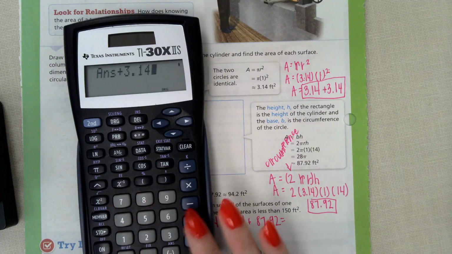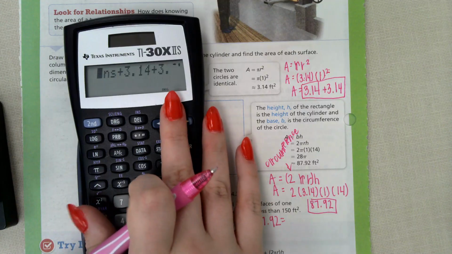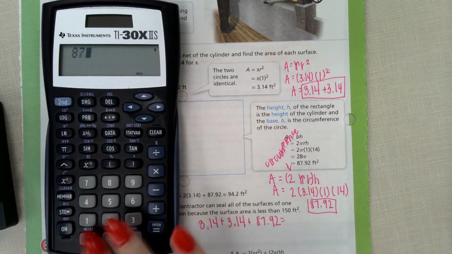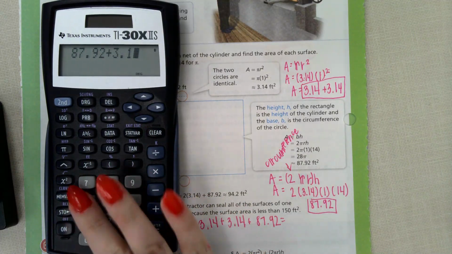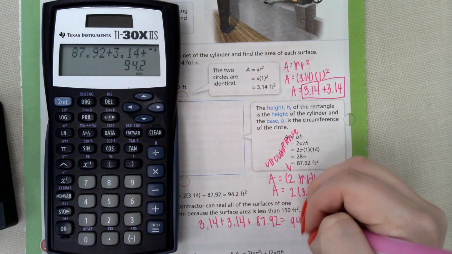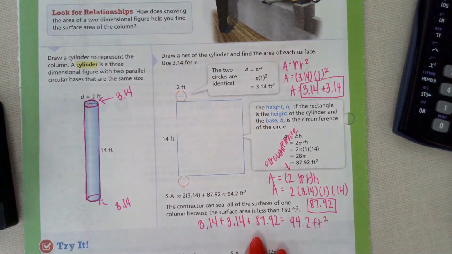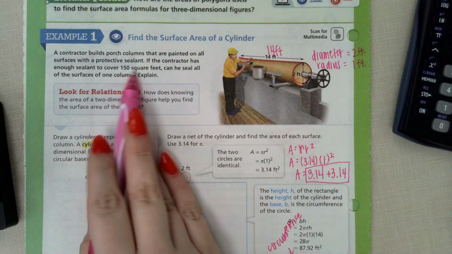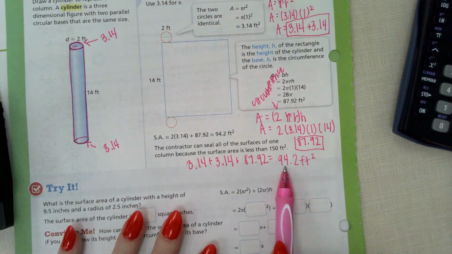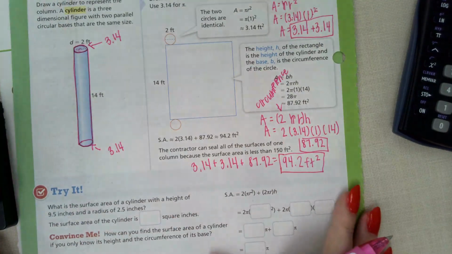Oh man, I'm gonna have to redo that. 87.92 plus 3.14 plus 3.14, and that gives me a final answer of 94.2 feet squared. So the contractor has enough sealant to cover over 150 square feet. If the surface area is 94.2 square feet, he will have enough.